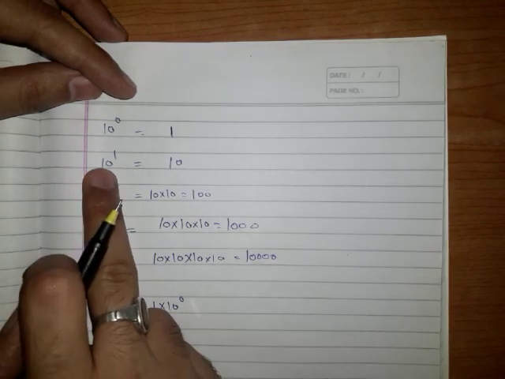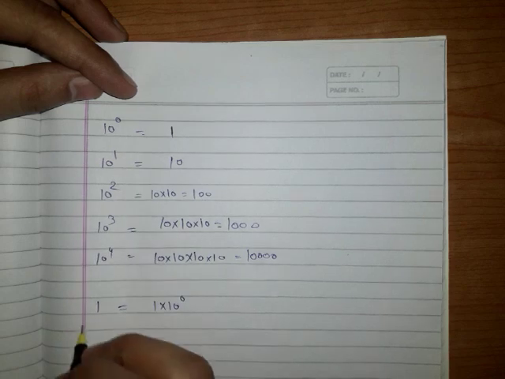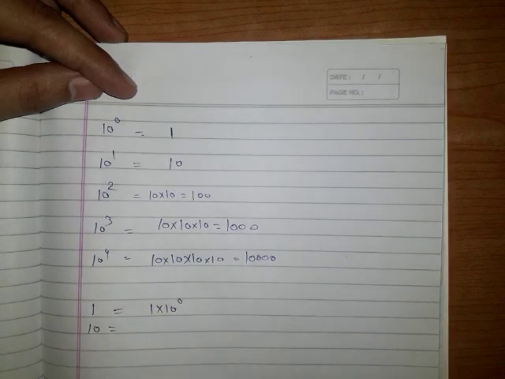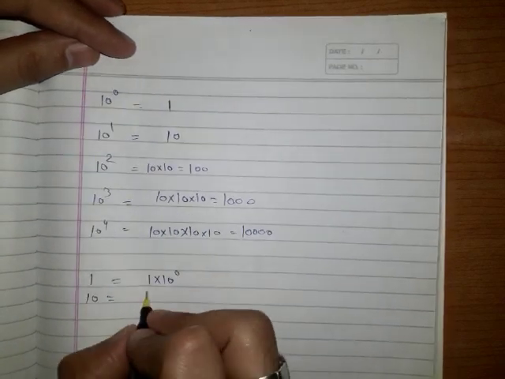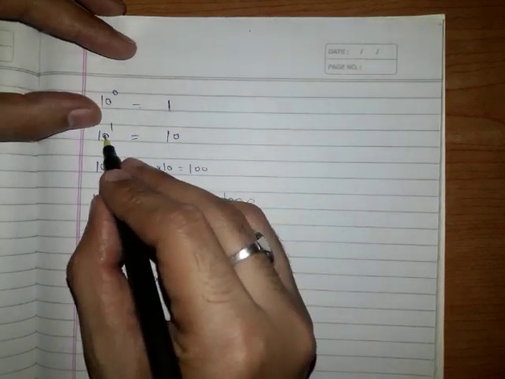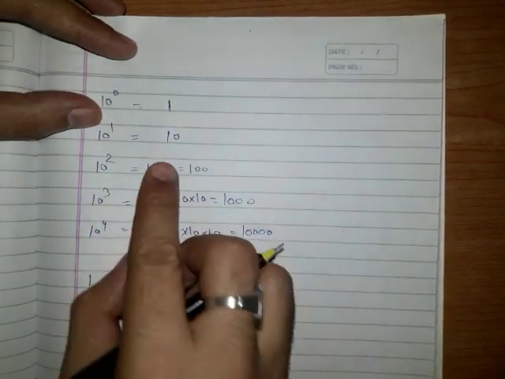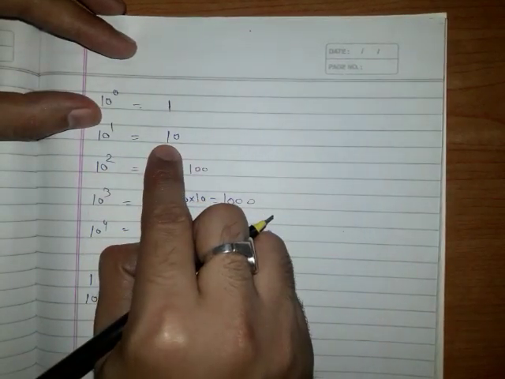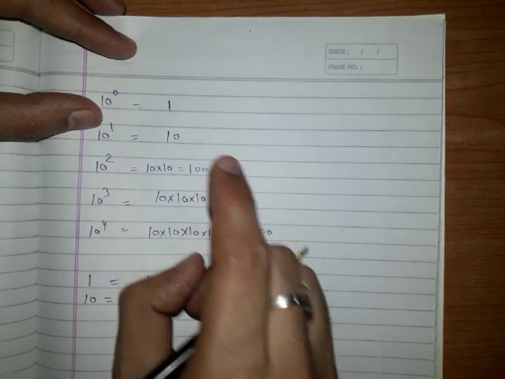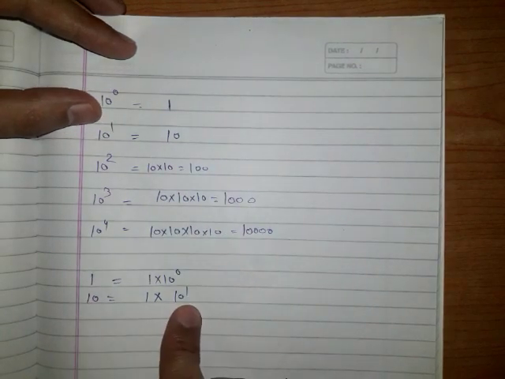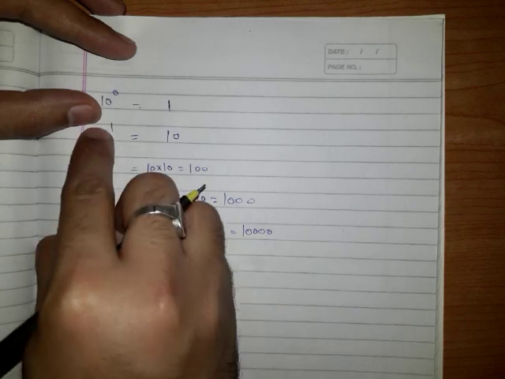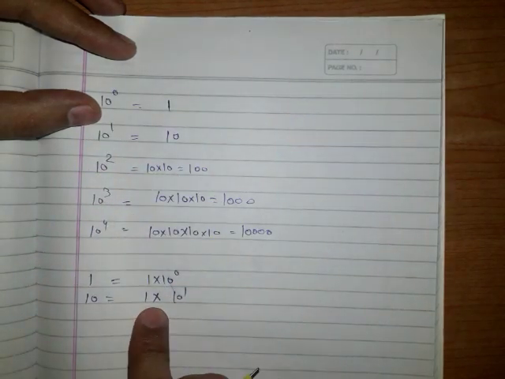How will you express 10 in its standard form? You can write 1 into 10 raised to the power 1, because if you multiply 10 with 1, you will get 10.